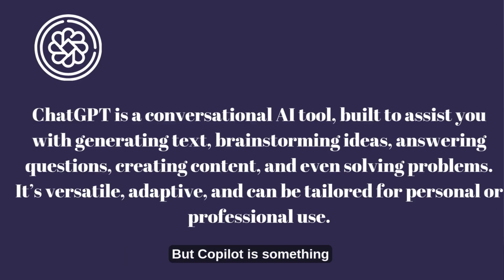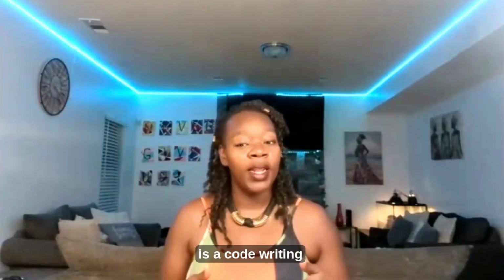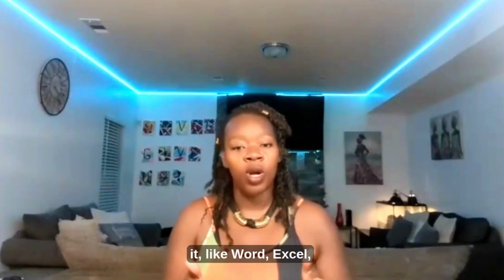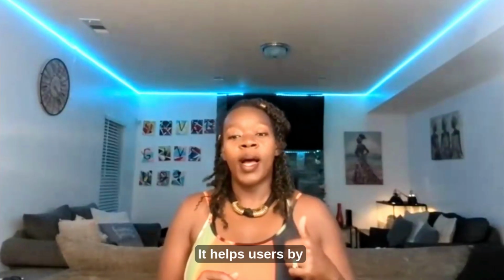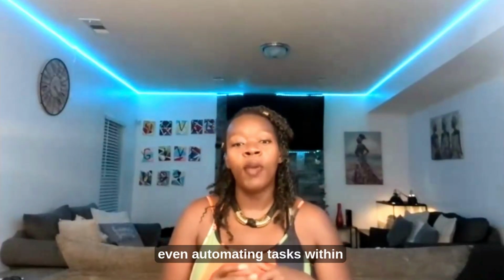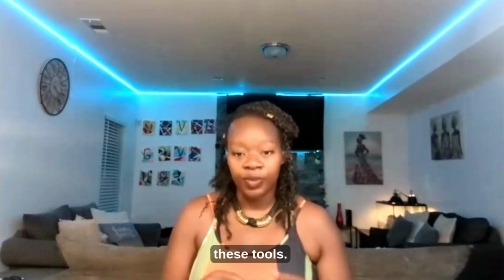But Copilot is something different. I actually really like Copilot a little bit more than Chat, and here's the reason why. Copilot, on the other hand, is a writing assistant integrated into Microsoft 365 tools. So anything Microsoft 365, it integrates into, like Word, Excel, PowerPoint, etc. It helps users by suggesting text, generating summaries, and even automating tasks within these tools.